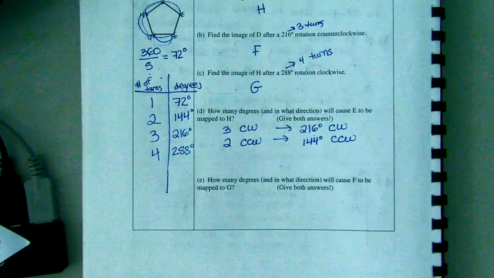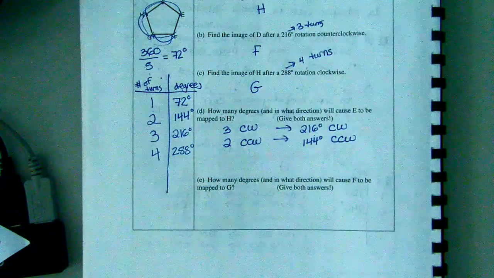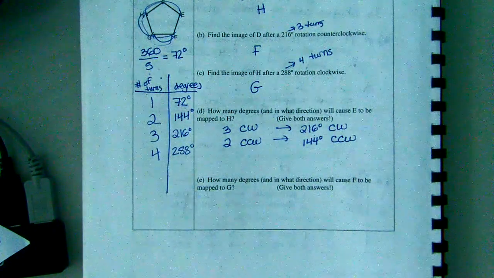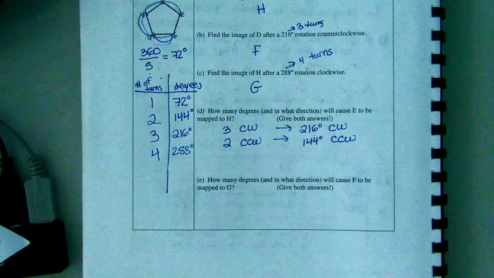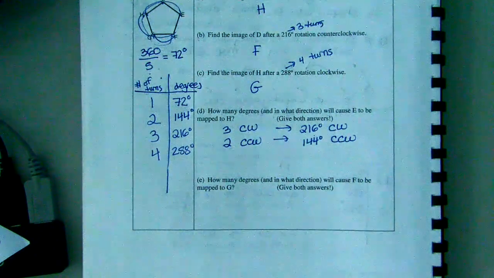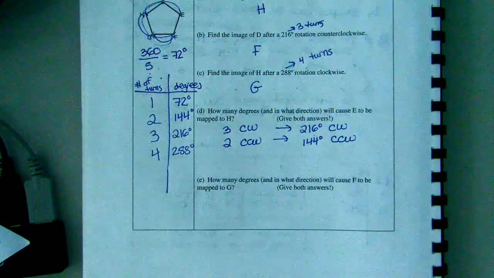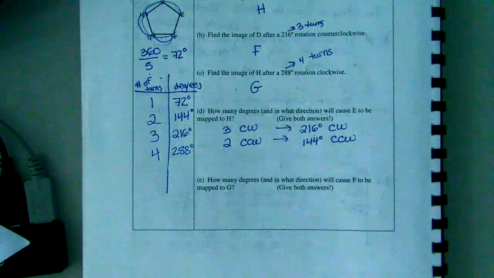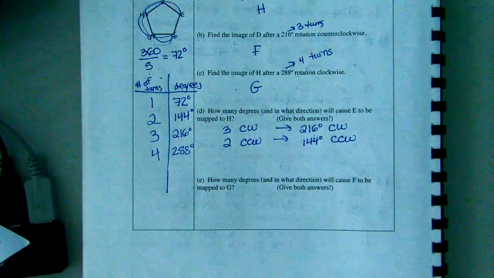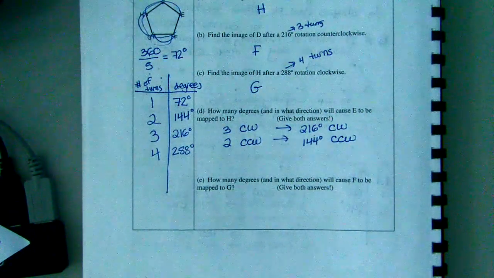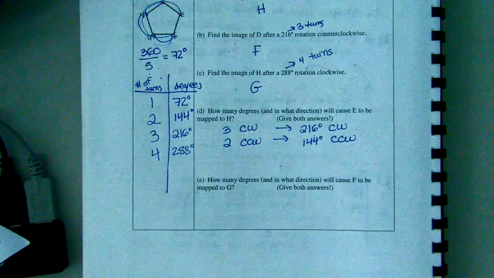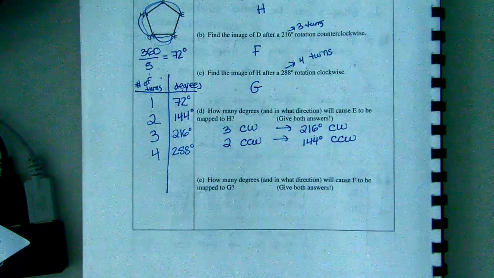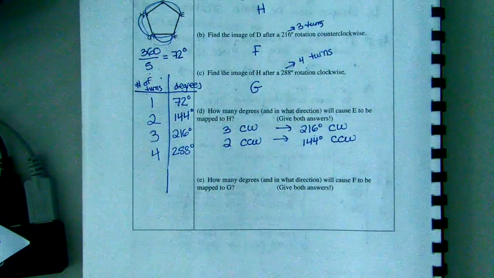I don't think so. From G to F? Well, no, from F to G. From F to G is 1. Got that. So now what if we go the other way? How many turns will it take if you go? 1, 2, 3, 4. And you add them up, it gives you 5. Good. What if you go clockwise now? How many turns?